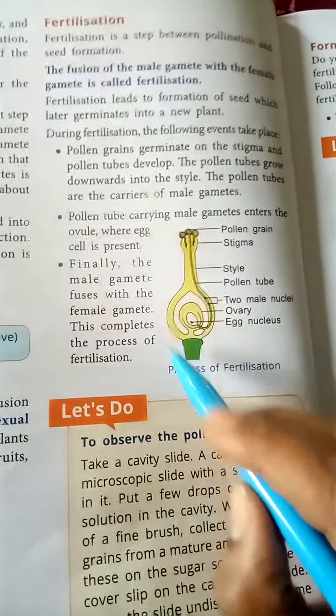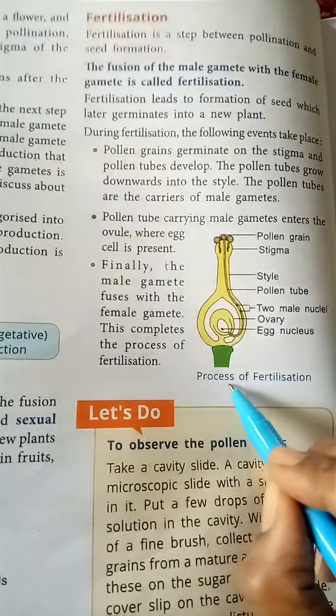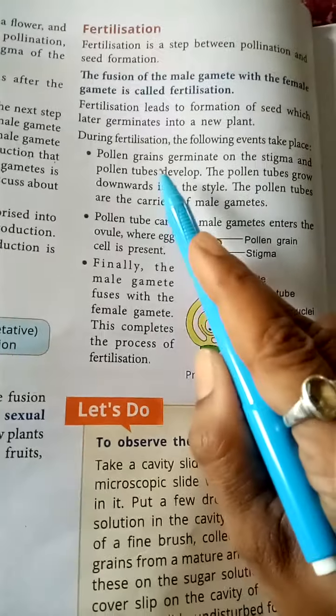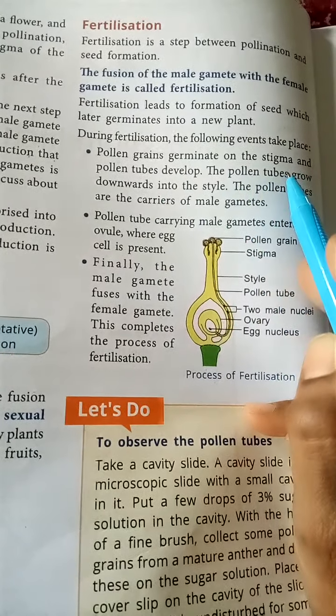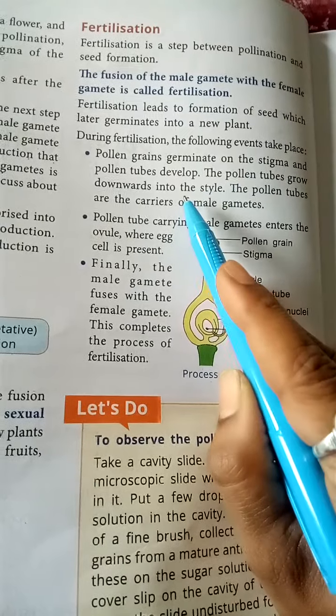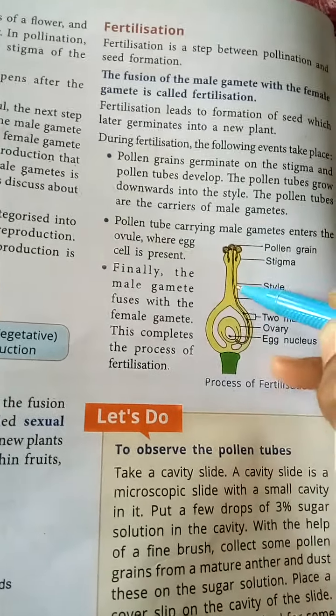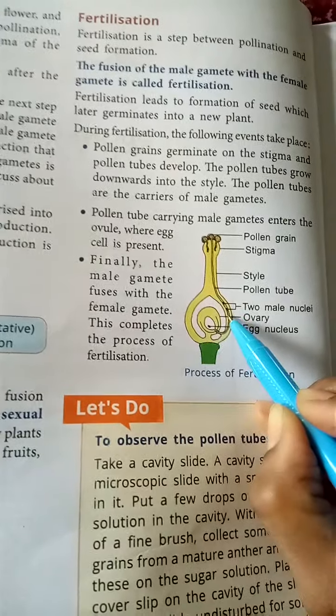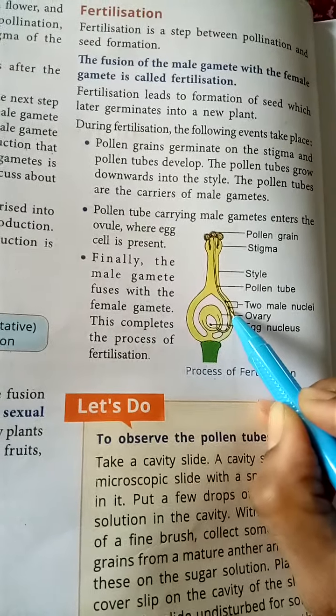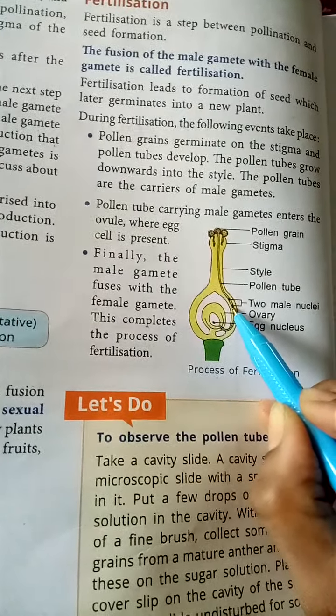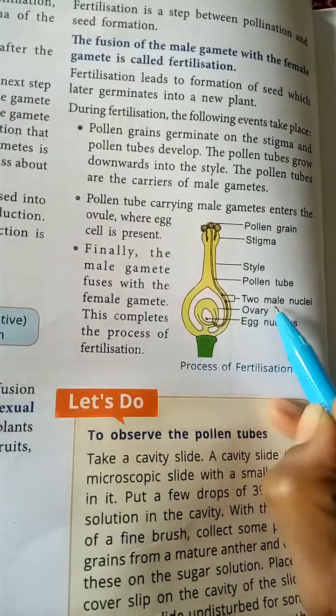So three steps are included here. See which ones: the pollen grain germinates on the stigma, and the pollen tube develops. The pollen tube carries the male gametes. You can see here that the two dark spots are the two male nuclei.